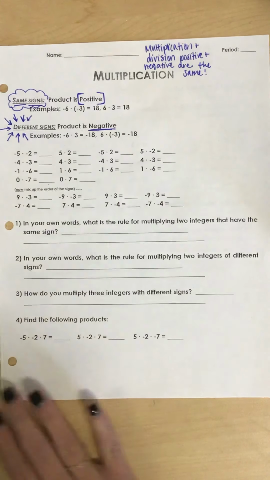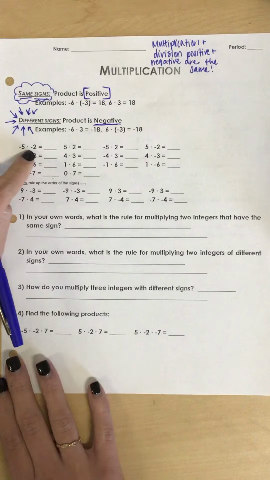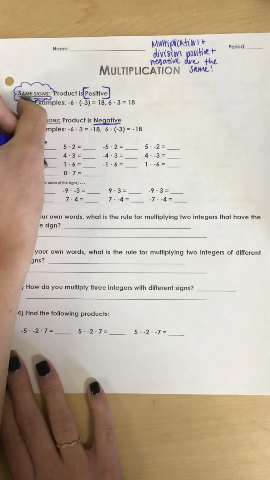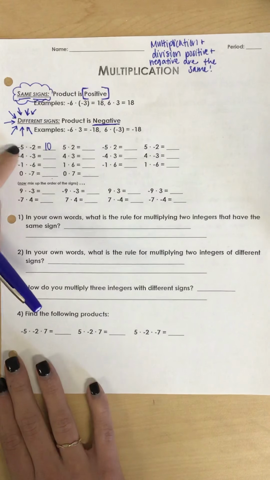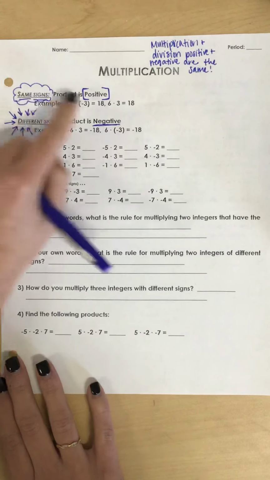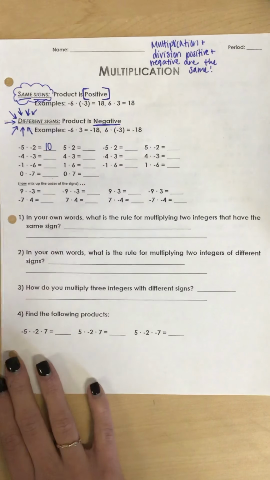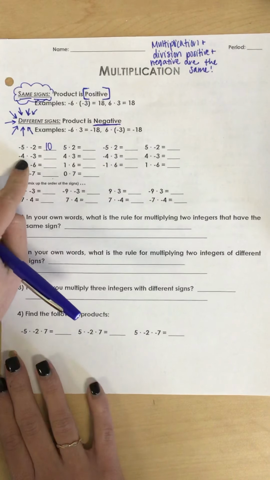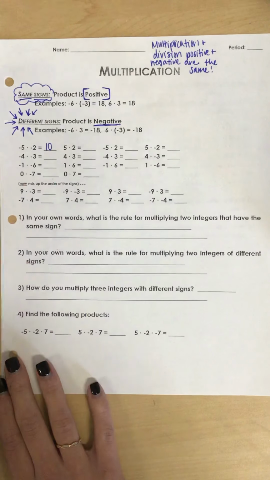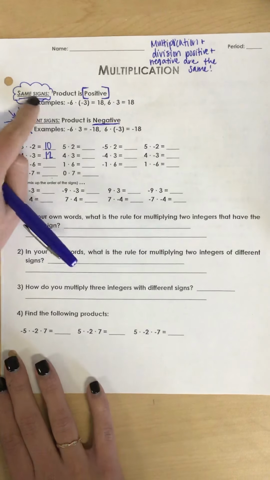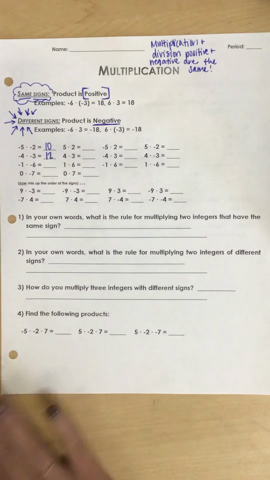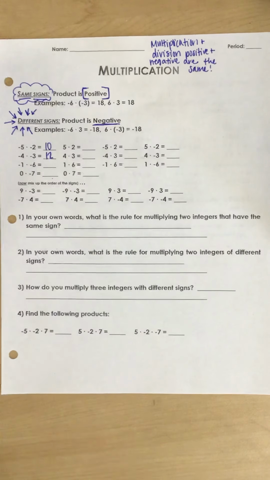Okay, so if we look here, 5 times negative 2, we're going to multiply like normal. 5 times 2 is 10. And then I have to look, do I have the same signs or different signs? These are different signs, so my answer is negative. Here, negative 4 times negative 3. 4 times 3 is 12. They're both negatives, so they have the same signs, so that answer is going to be positive.